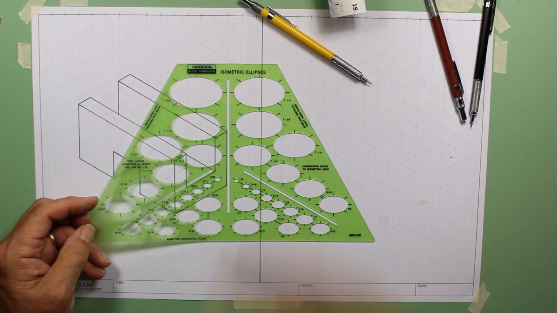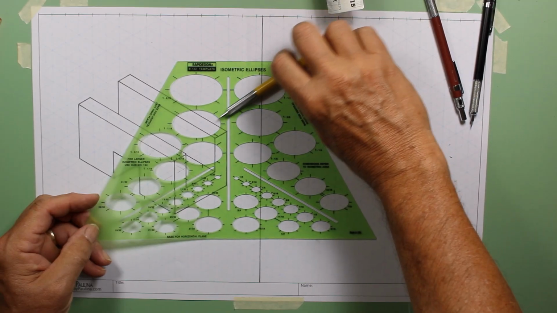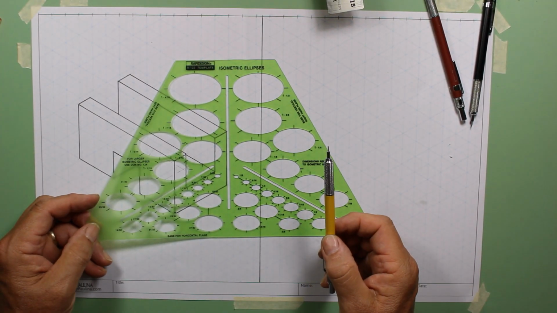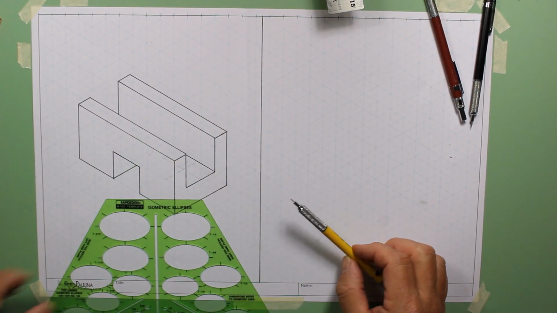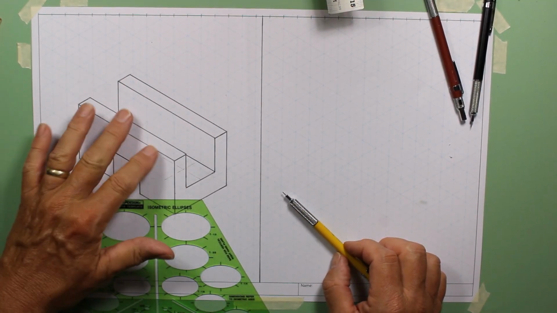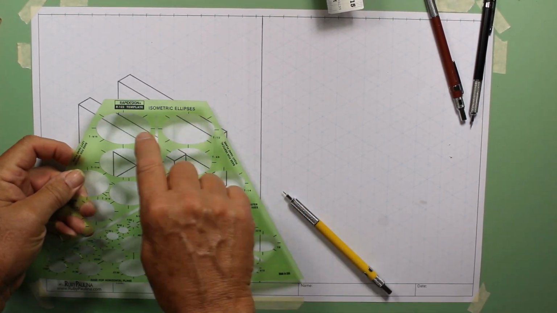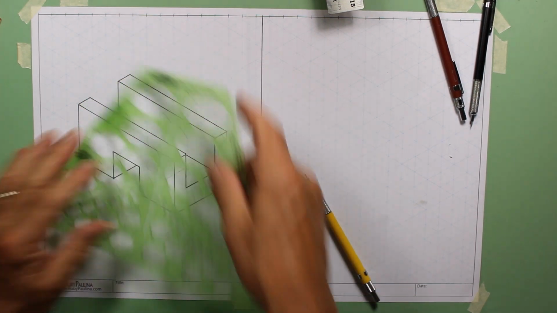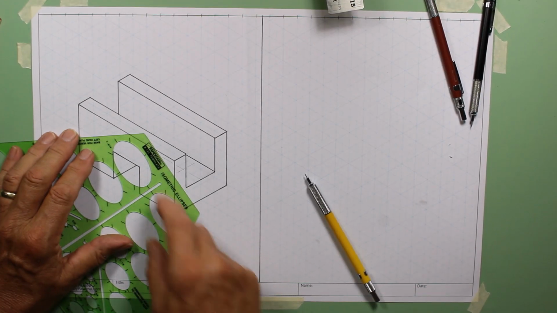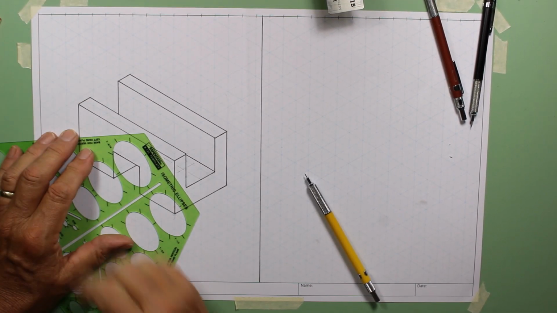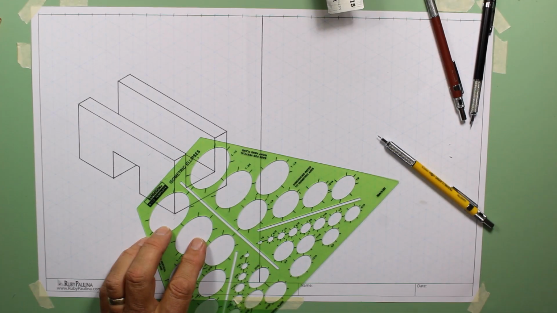But basically, you use these diagonal center marks to line them up with in your isometric views. If the hole is on the top surface of your ISO object, then the isometric ellipse will go long ways horizontally. If the hole is like on the left surface, then the isometric ellipse will go up to the left. If it's on the right surface of your cube, the hole will go up to the right.